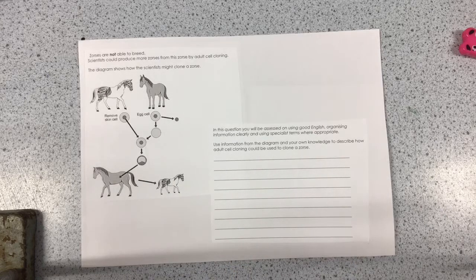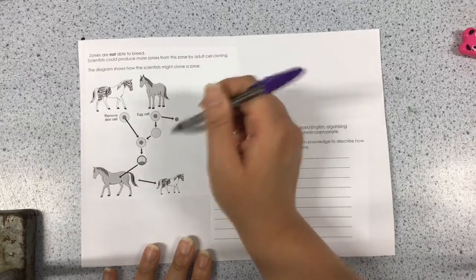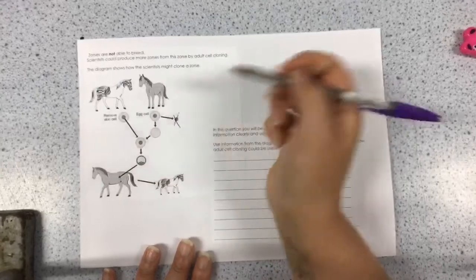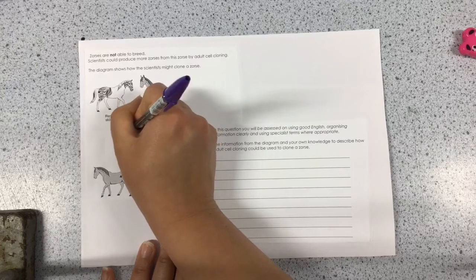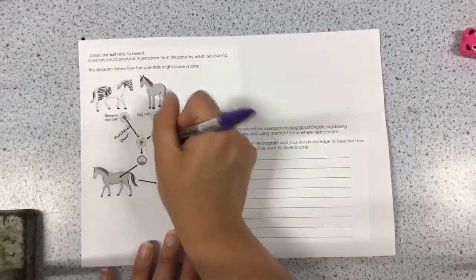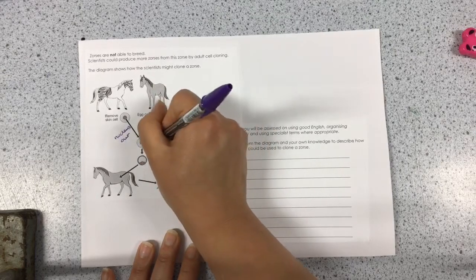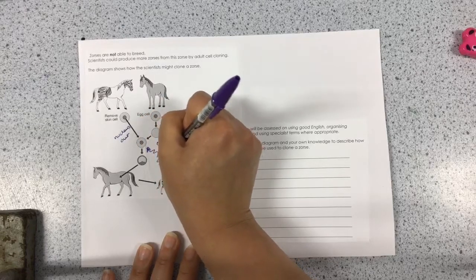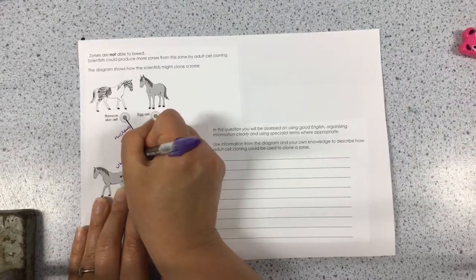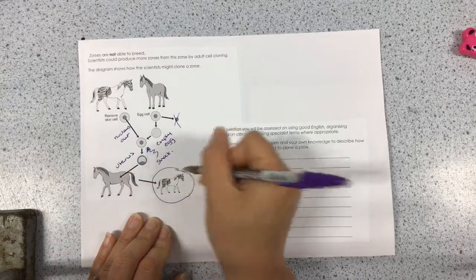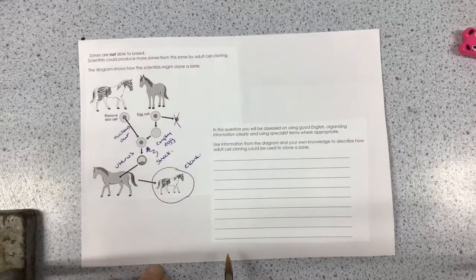The diagram shows how the scientists might clone a horse. So, we take an egg cell from a horse, get rid of this nucleus, it's no use to us. Remove a skin cell from the horse, take the nucleus out. So it will have the horse genes. Put it into this empty egg. Give it a little electric shock. And this cell will divide to form an embryo. This embryo is then placed in the uterus of a surrogate. And when the baby is born, it is a genetic copy or clone of the horse, because that is where the DNA came from. Okay?